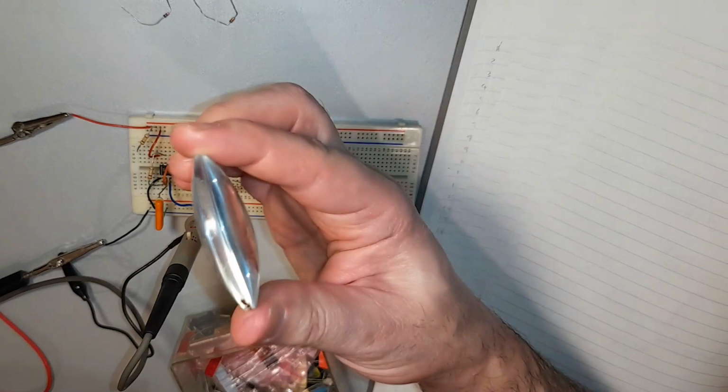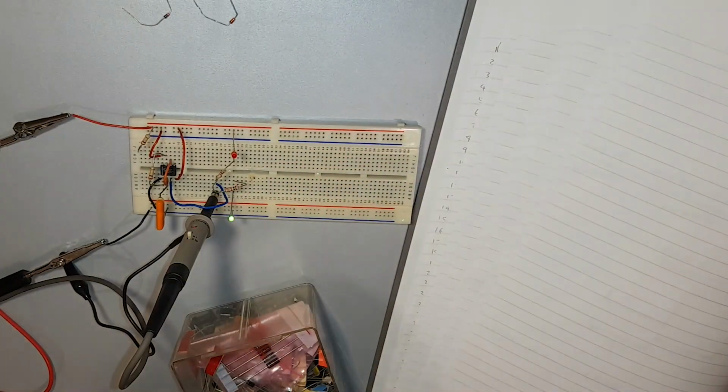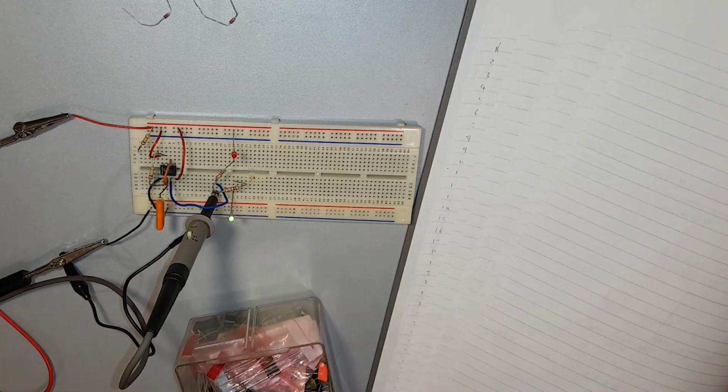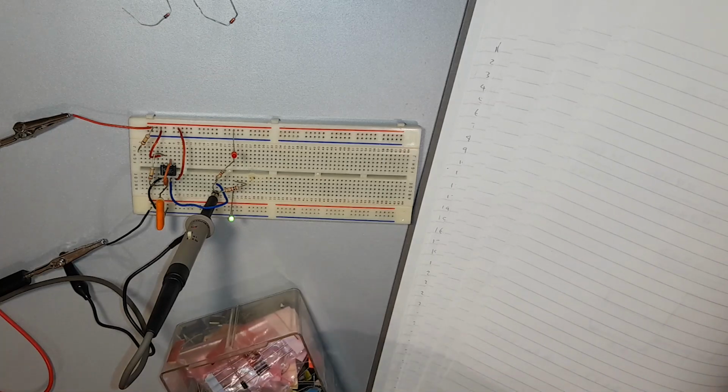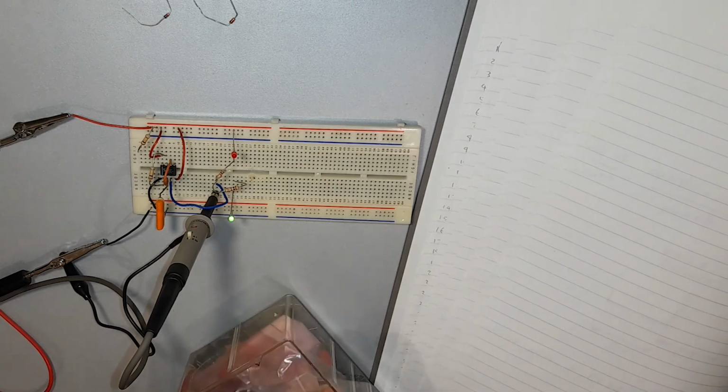Honestly, you need to have a magnifying glass that strong to see these numbers on these tiny components. Especially when you get to my age.